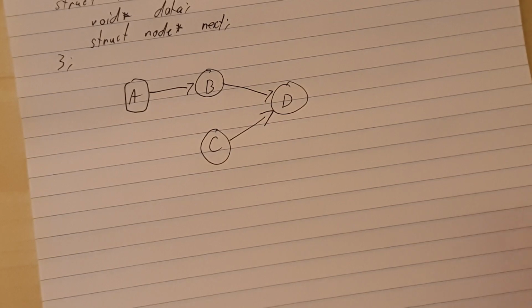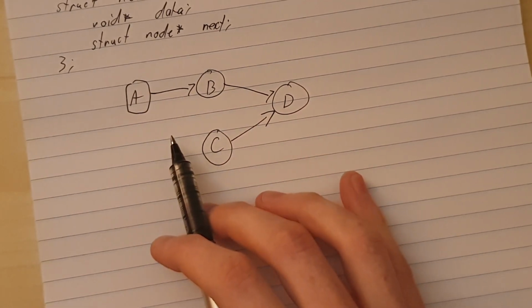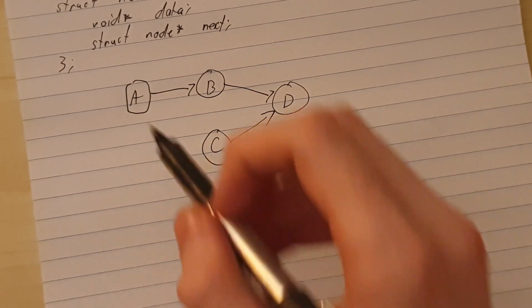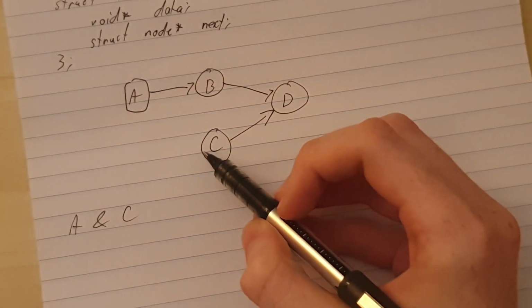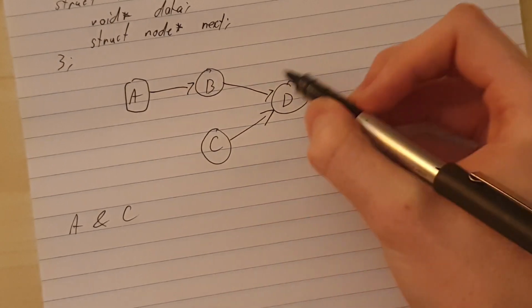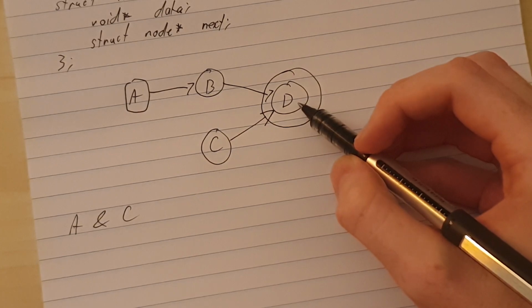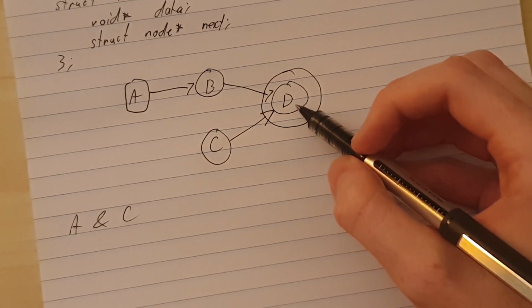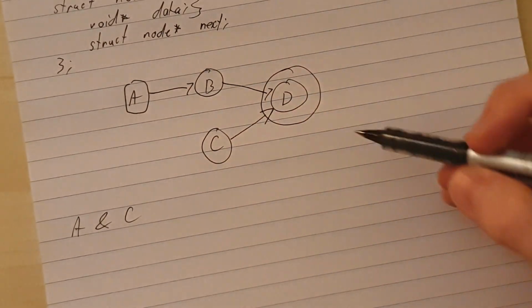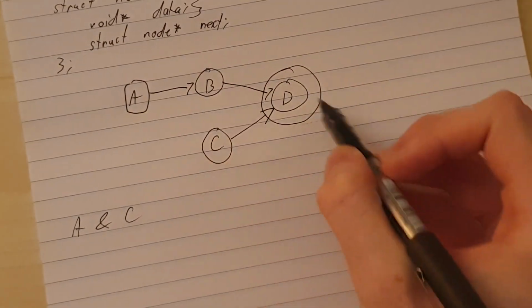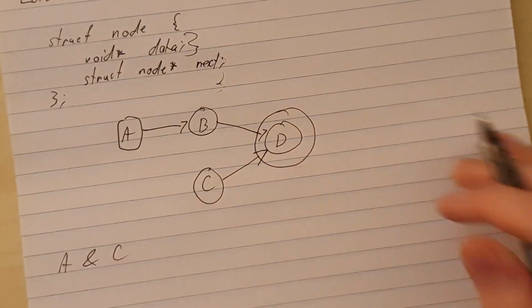With this example, given A and C as inputs, we should return 1, because D is the only node in the intersection. It says specifically, note that the data of the node is unimportant. We really care about which actual nodes, which pointers align with each other.